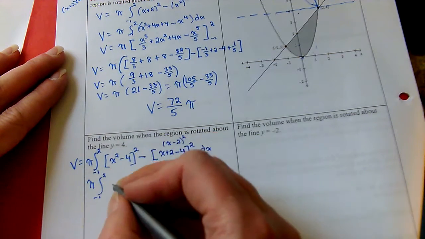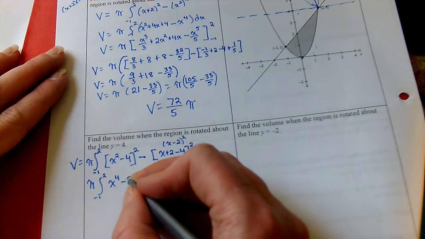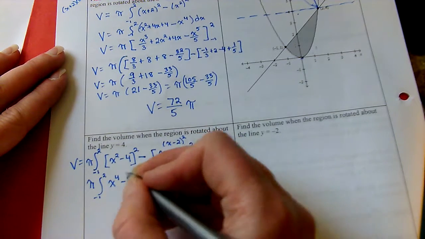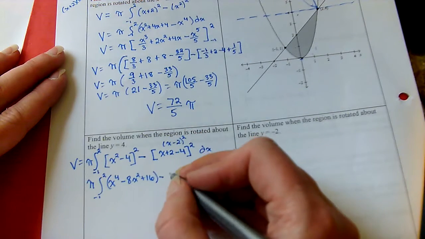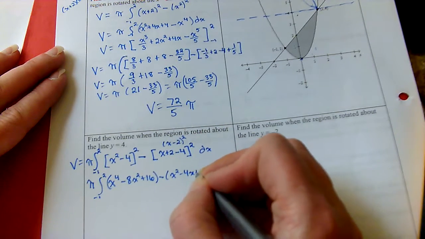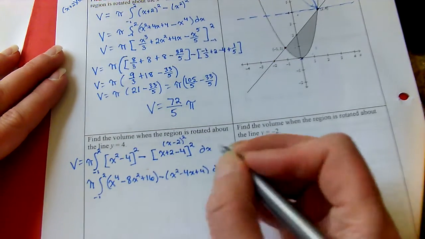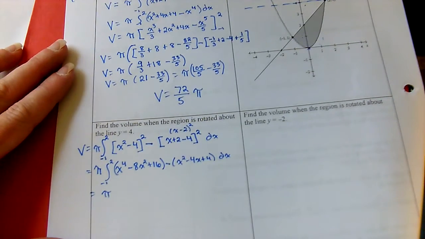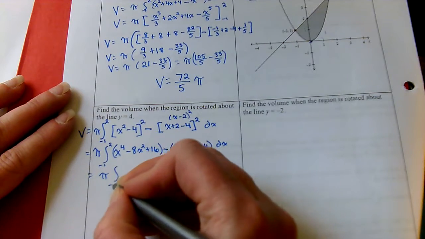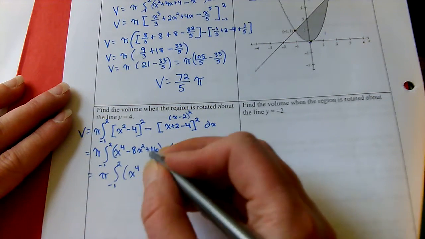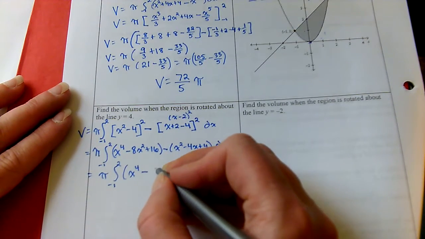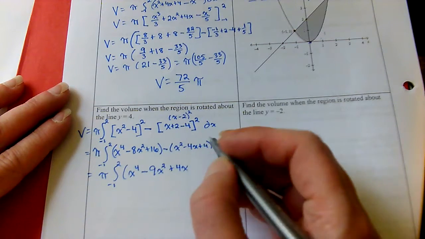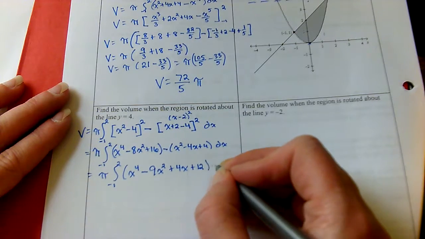-1 to 2. When I square this, I'll get x to the 4th minus 8x squared plus 16 minus x minus 2 squared, which is x squared minus 4x plus 4 dx. Oh, I need to clean that up a little bit before I take the integral. So clean it up. That's going to be x to the 4th. Negative 8x squared minus x squared is negative 9x squared. I'd have plus 4x. 16 minus 4 is 12 dx.